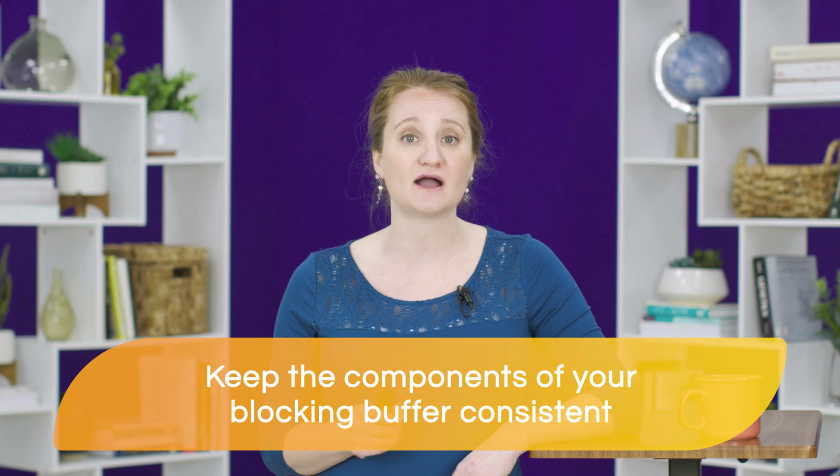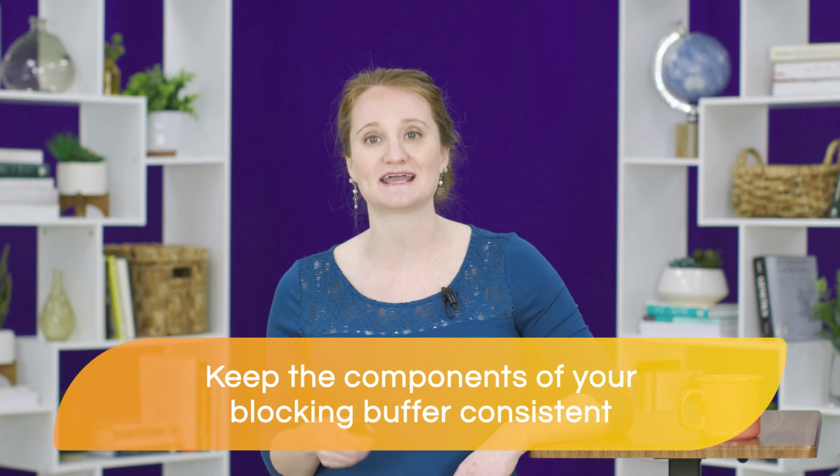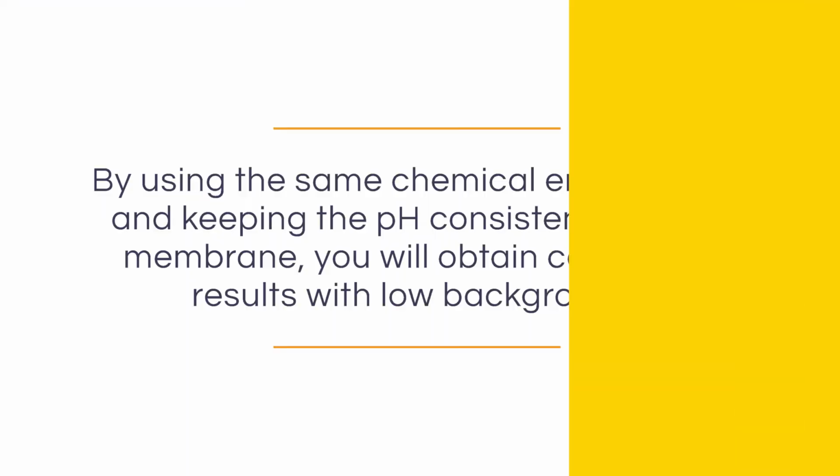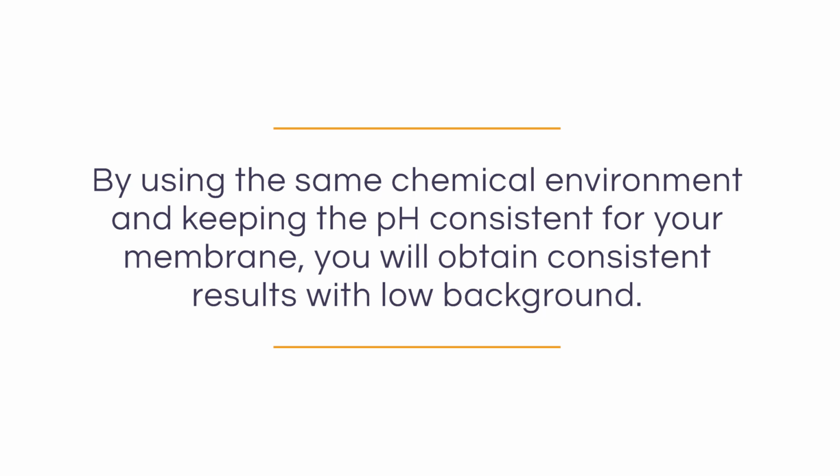Now, regardless of which blocking buffer you use, you should use the same components of your blocking buffer to make your primary and secondary antibody solutions. For example, if you use a PBS-based blocker, be sure to use that PBS as your buffer base for your antibody dilutions and washes. The same goes for TBS. By using the same chemical environment and keeping your pH consistent for your membrane, you will obtain consistent results with low background.